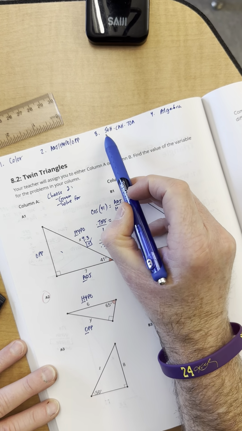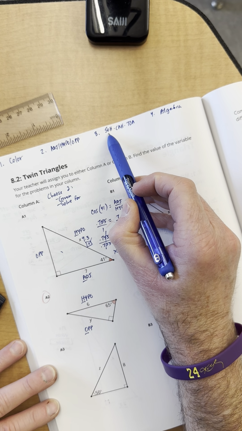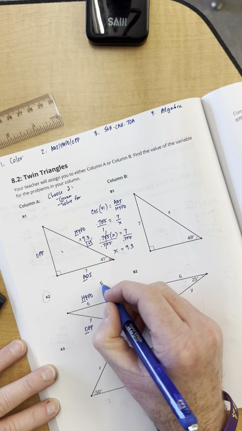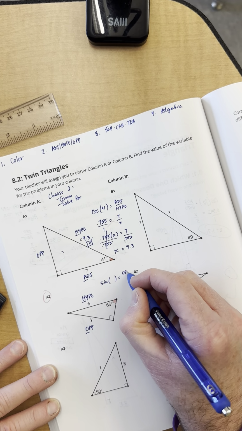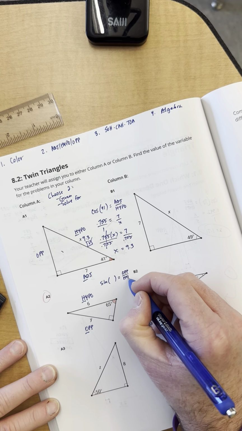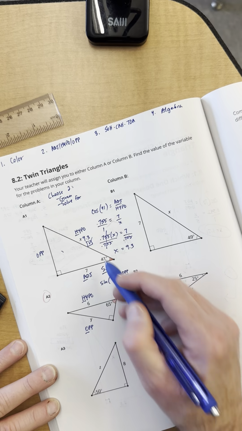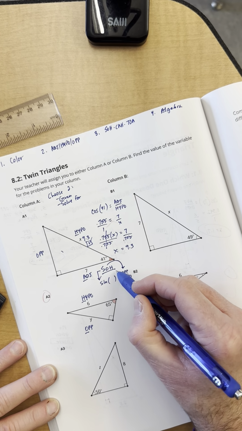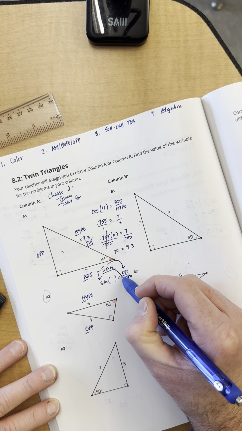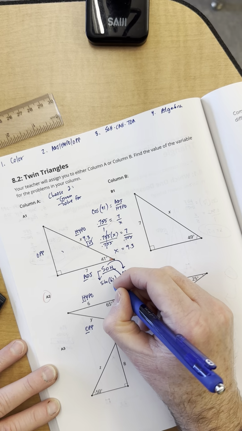So next up, you got to choose which one has the H and the O. This one does. So you'll say sin, put the parentheses, equals op over hypo. So that's what the S is, the op, and there's the hypo. Okay, 65.